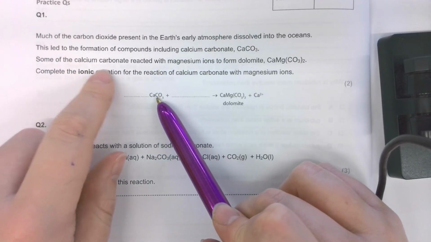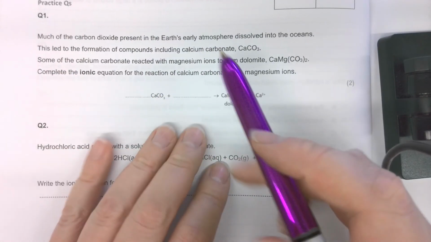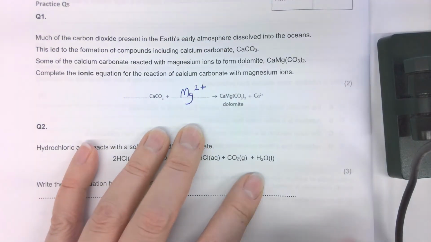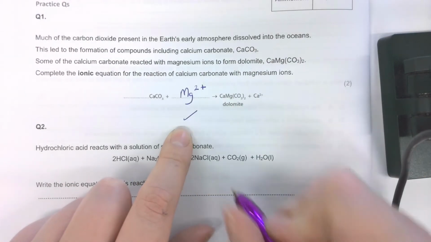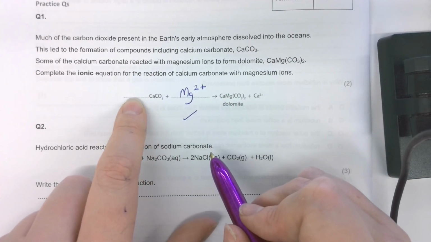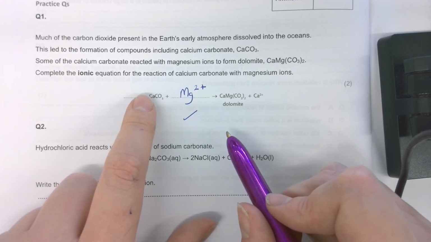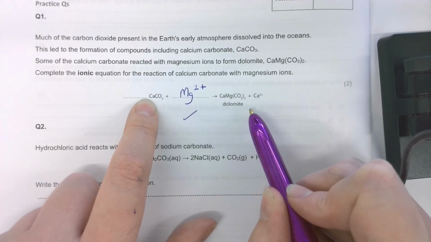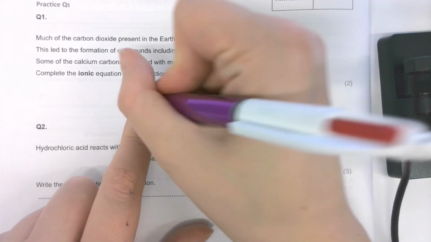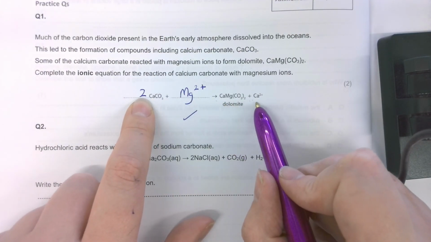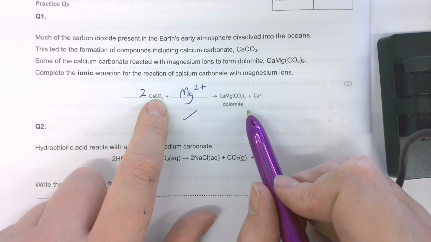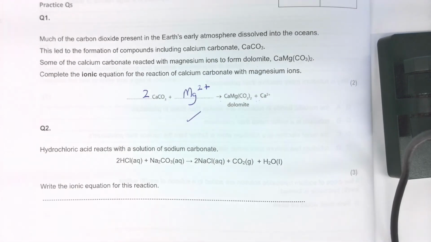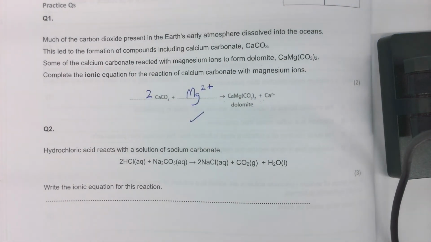So what are we reacting our calcium carbonate with? Well, we're reacting it with magnesium ions. And because we're reacting them with ions, we need to show the charge. They're specifying it's ions, so I'm going to write my Mg2+, and that gets me a mark. And then these dotted lines suggest that it's not fully balanced, so I'm going to have to go back and balance it. I've got 1 calcium, but I've got 2 calciums on this side, 1 there and 1 there. So that suggests to me that I'm going to need to put a big 2 in front here, so I've got 2 calciums on each side. If I do that, I've got 2 CO3s as well, but I've got 2 CO3s here, so that's balanced. 1 magnesium, 1 magnesium. My equation is now balanced.